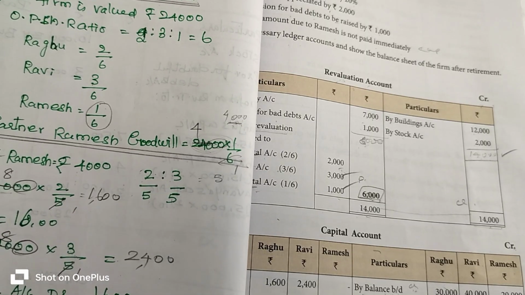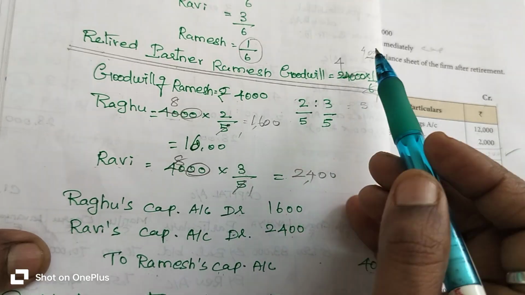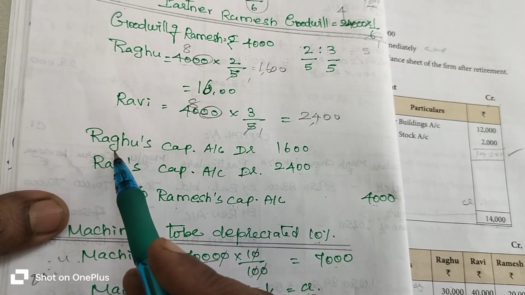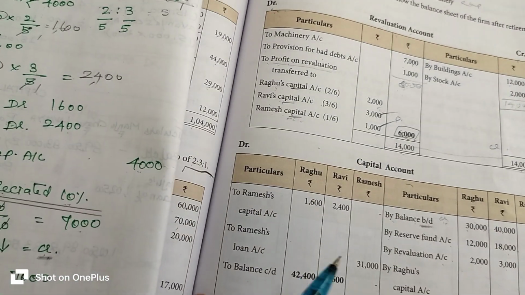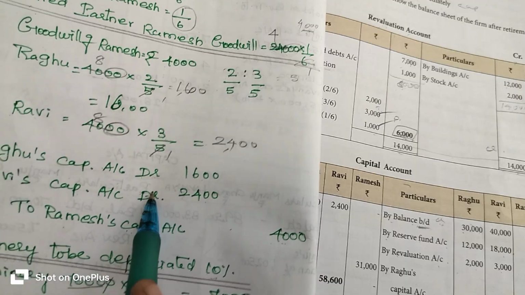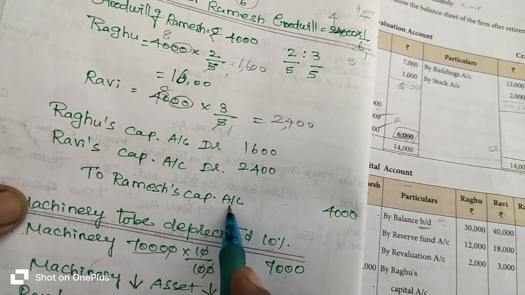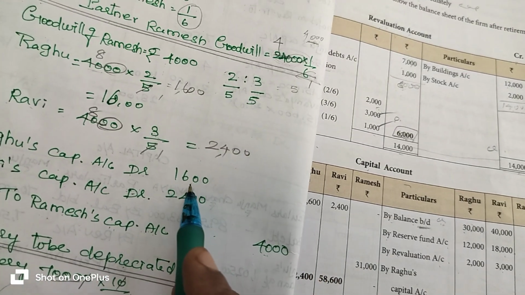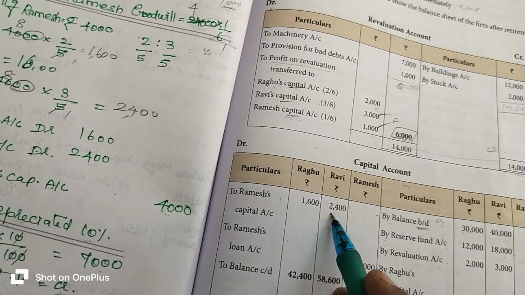Let's come to goodwill. Where does goodwill appear? Listen, the retiring partner Ramesh's share of goodwill, 4,000 rupees, is distributed to the continuing partners Raghu and Ravi's capital accounts. So you go to the debit side of the capital account, where Raghu and Ravi's capital accounts appear, and enter the opposite account, that means Ramesh's account. How much? 4,000 rupees is to be distributed, 1,600 to Raghu's column and 2,400 to Ravi's column.